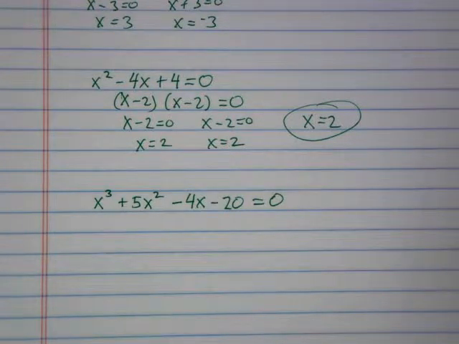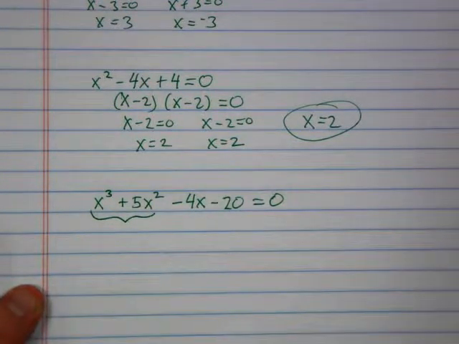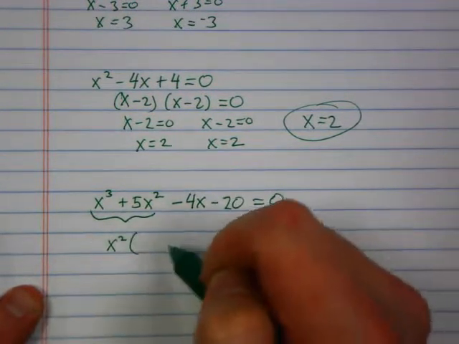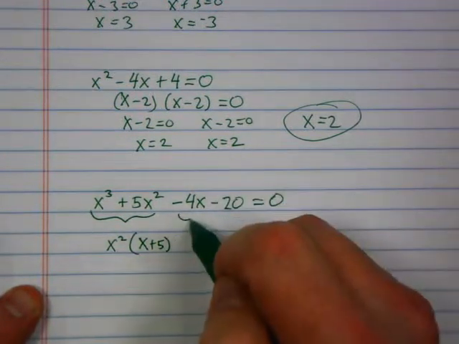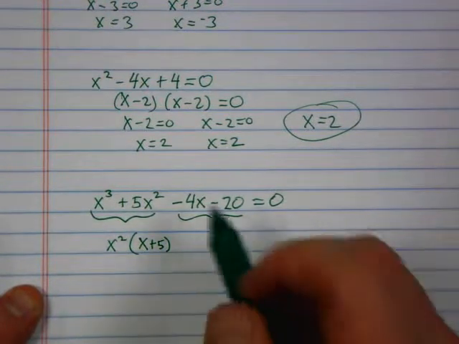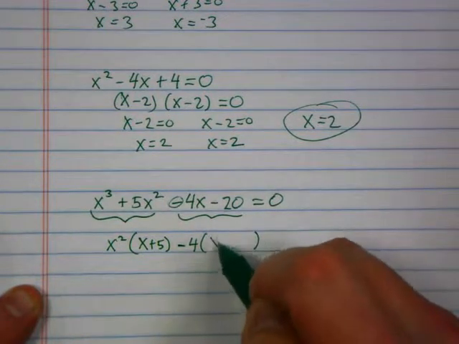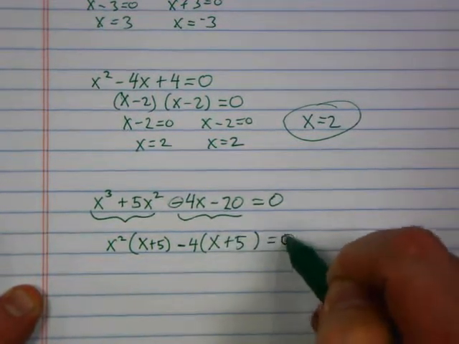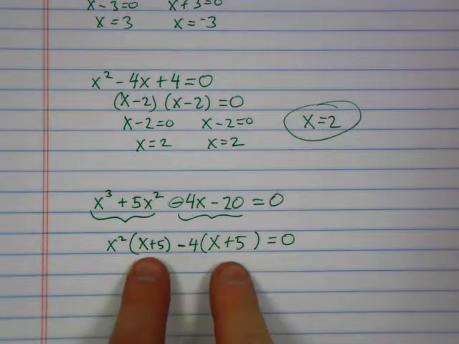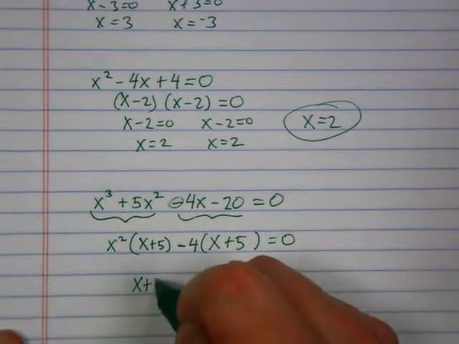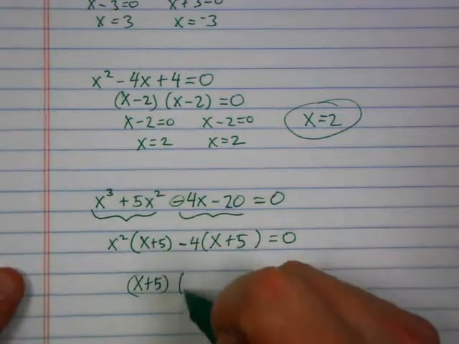What's common in the first group? X squared. Left over? X plus 5. Second group? Negative 4. Very good. Since this is a minus, we're going to do a minus 4, watching your signs very carefully. X plus 5. We're happy. The x plus 5s match perfectly. I write down the x plus 5, take away the x plus 5. What's left over? X squared minus 4.